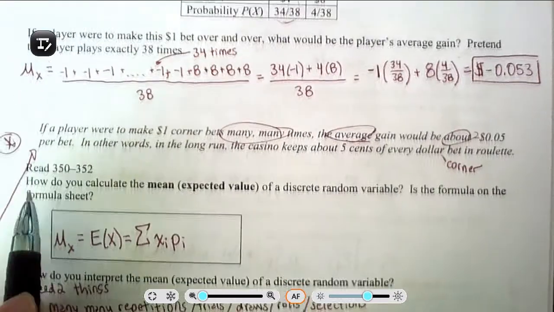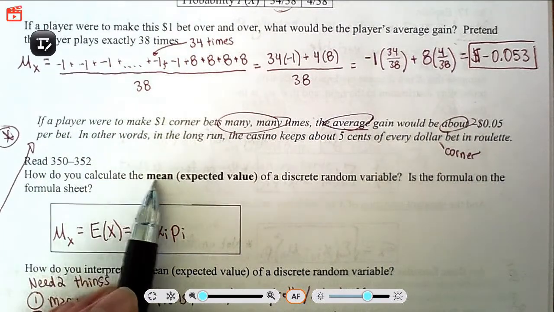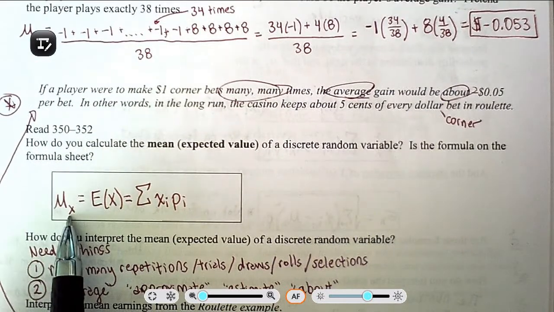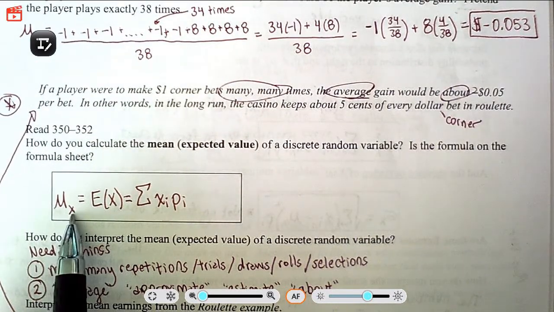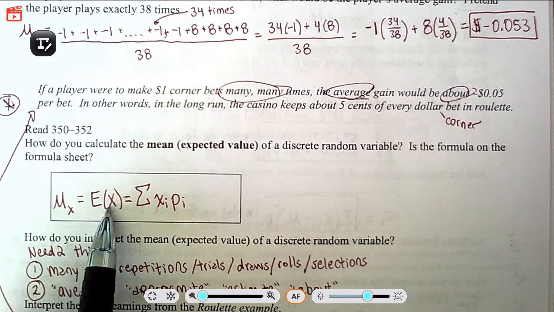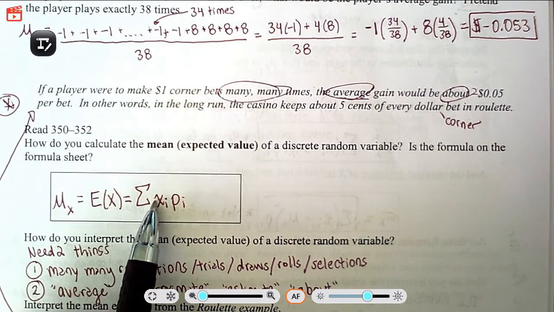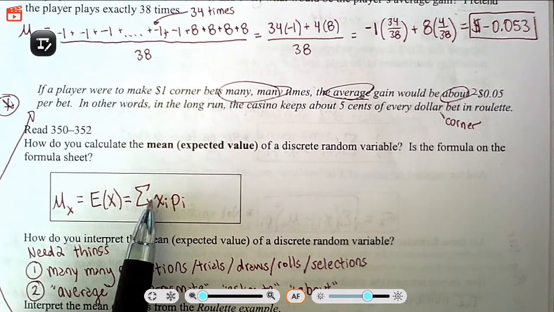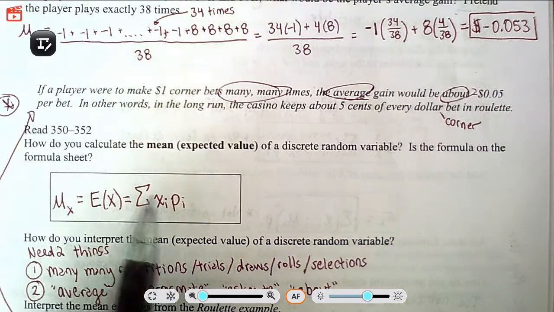How would you calculate the mean or expected value of a discrete random variable? The formula is on the formula sheet. Mu of capital X, of the random variable x, is equal to the capital E, which stands for expected value of x, which equals the summation of each xi times pi, which means each value of x times its probability.